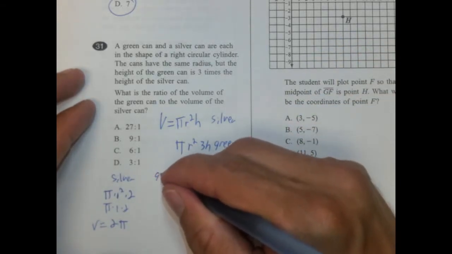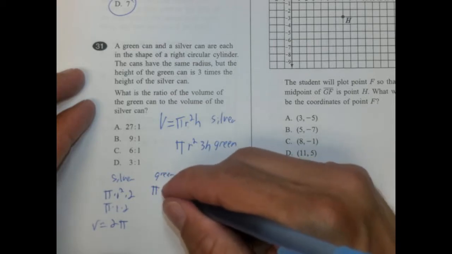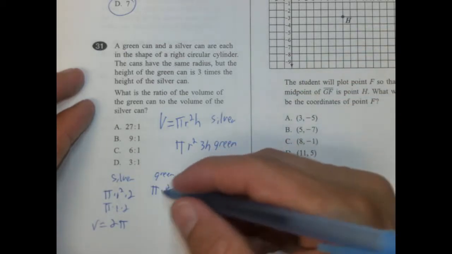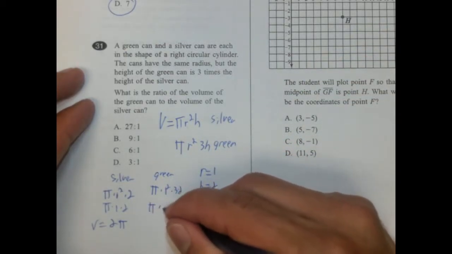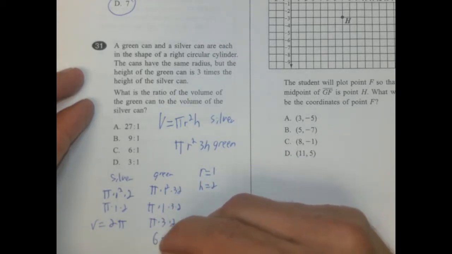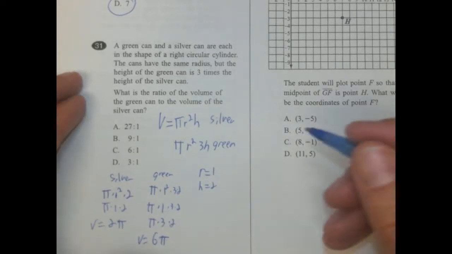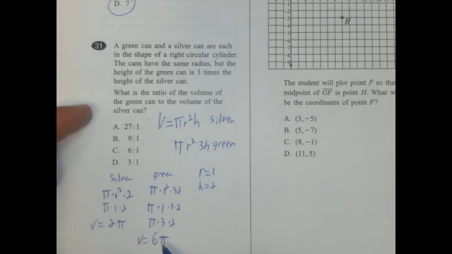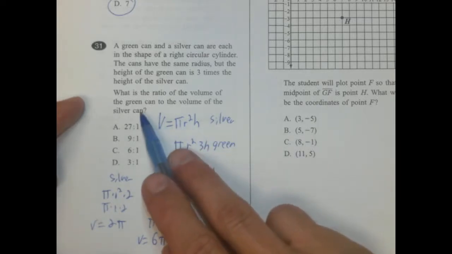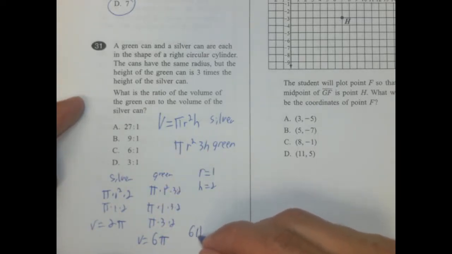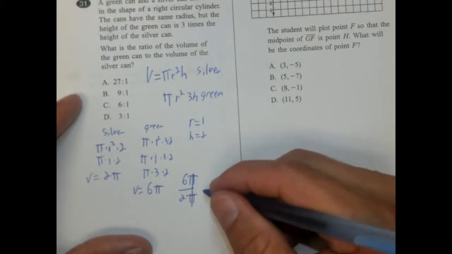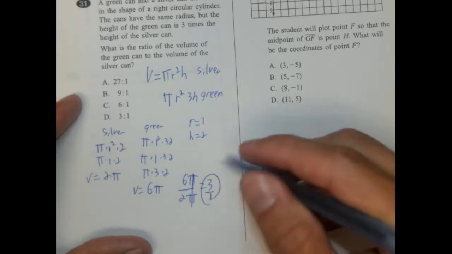Okay, now the green can would be pi times 1 squared times 3 times 2. So we're going to have pi times 1 times 3 times 2. 1 times 3 is 3, so pi times 3 times 2. It's going to be 6 pi. And that's the volume of the green can. So this looks like it's 3 to 1, because it's going to be, no, sorry, is it? Yeah, it's 3 to 1. So green to silver, green is going to be 6 pi, silver is going to be 2 pi, and the ratio would be 3 to 1. Should be D.